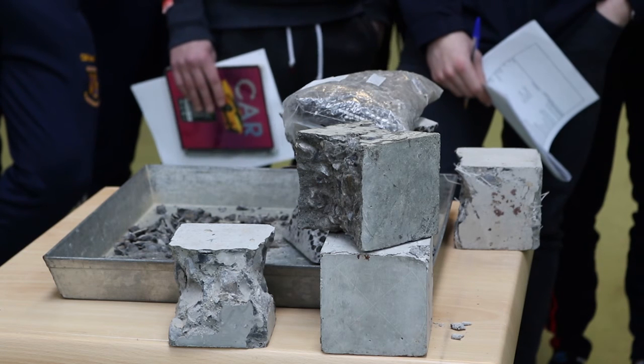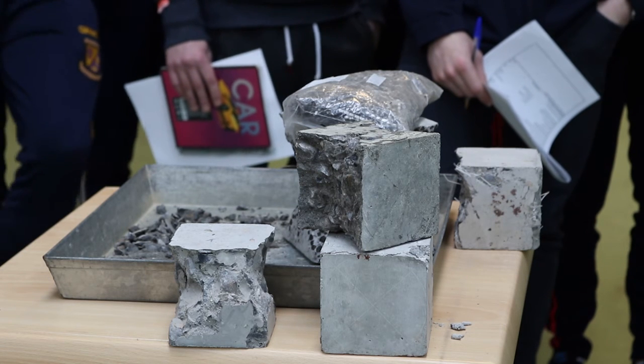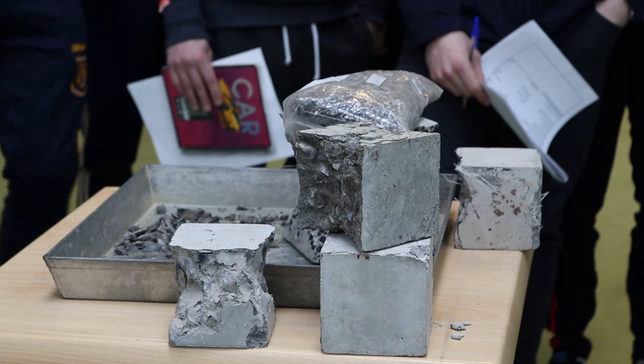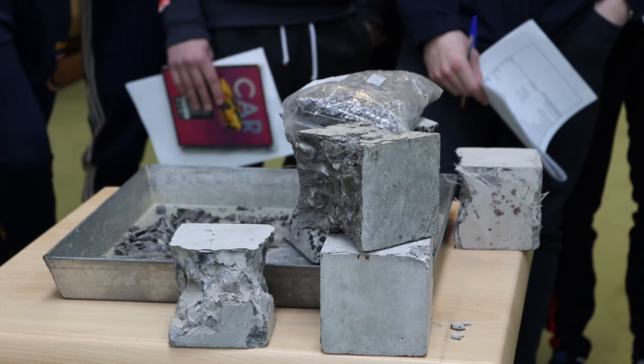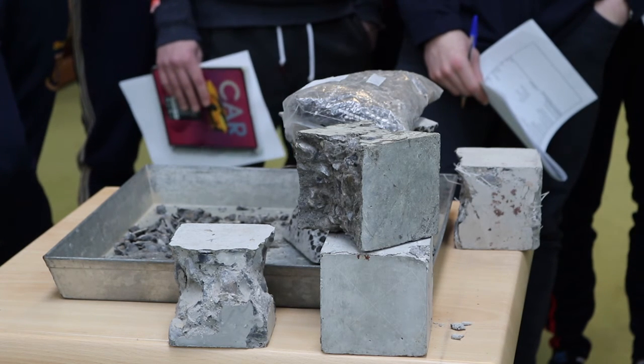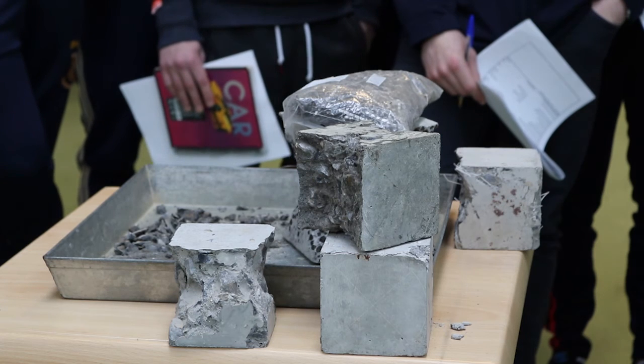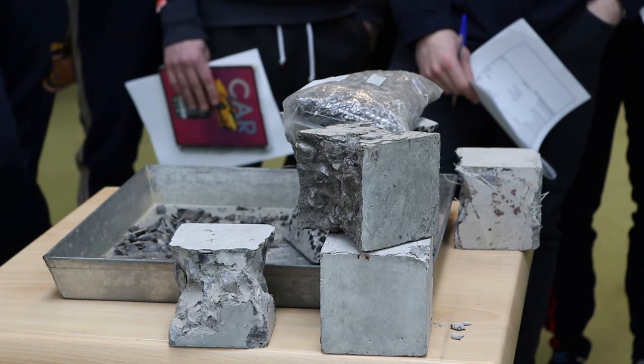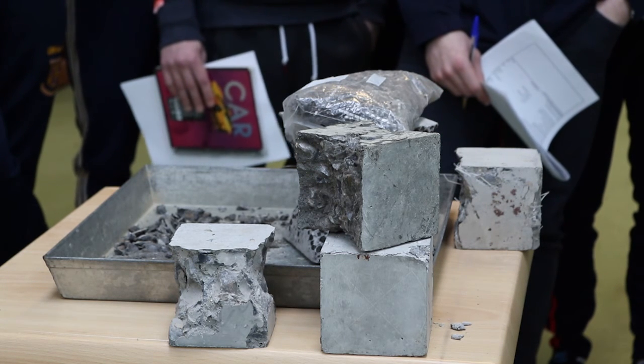Anybody could put this in, pull the lever and crush it. This would be a disastrous failure, by the way. This cube came out of this machine looking like this. There was no scraping required. So that's a disaster. But why is it a disaster?